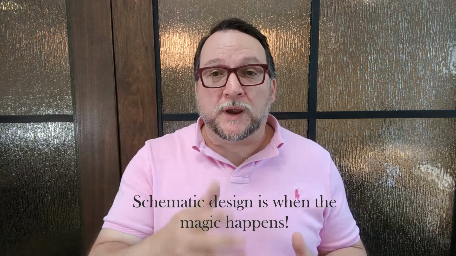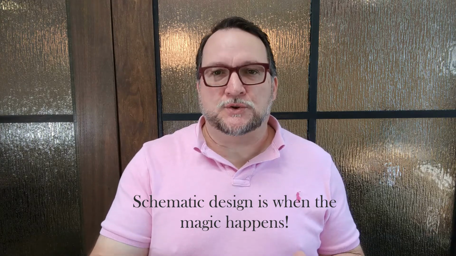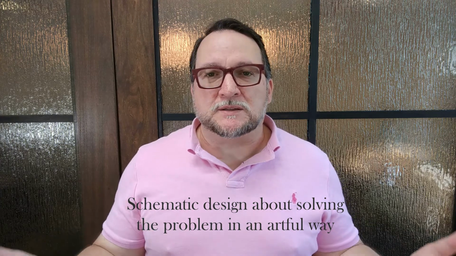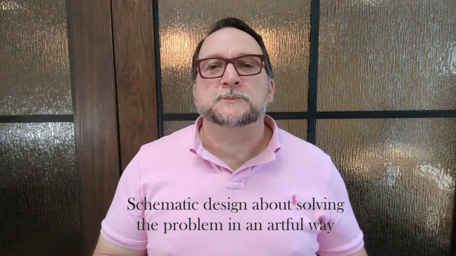So the point of schematic design is to test how to do that. We'll come up with two or three or four or maybe even more options of different ways to solve the problem that does more than just satisfy the function, but also satisfies your wants and desires and does it in an artful way. It makes it beautiful, and makes the experience hopefully exciting or calm or whatever you want it to be.